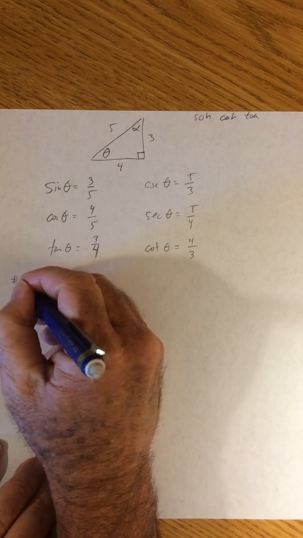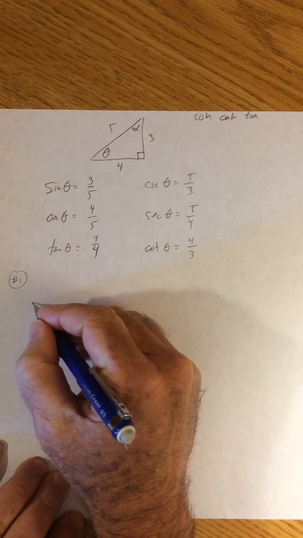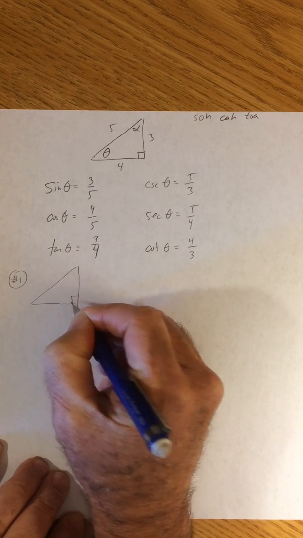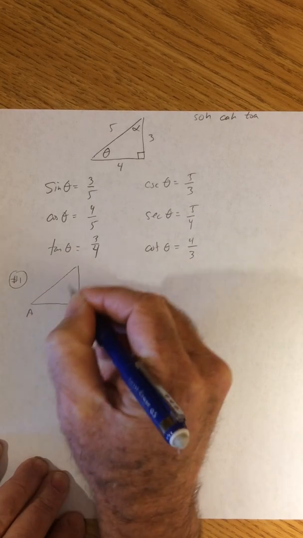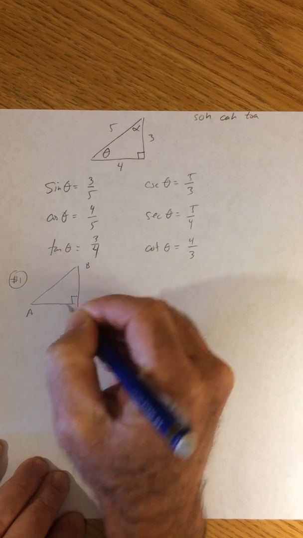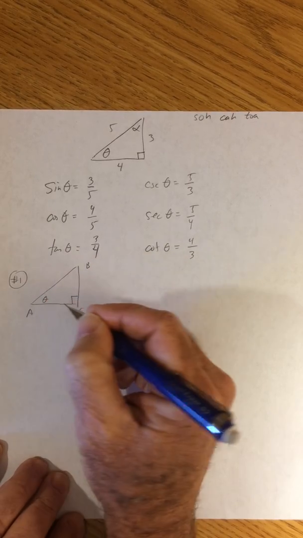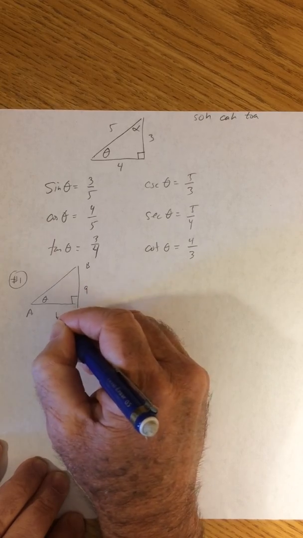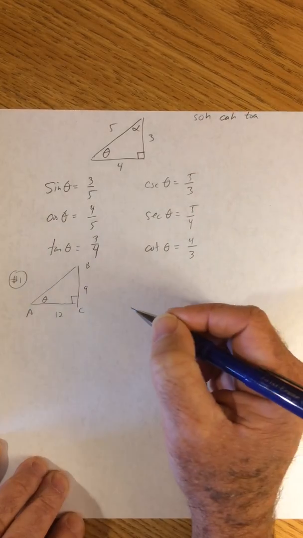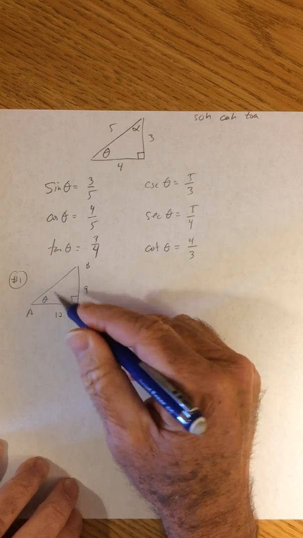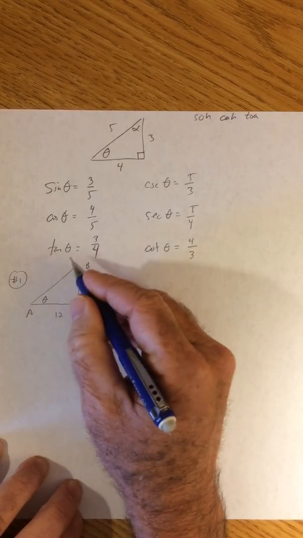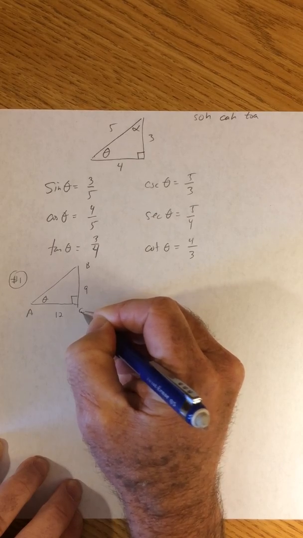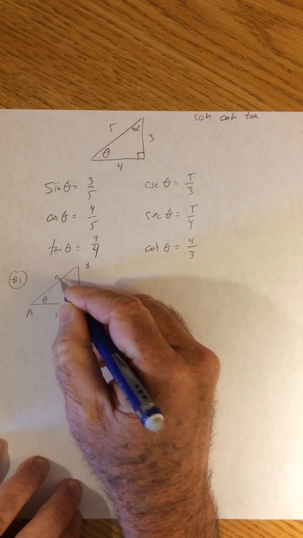Okay, problem number 1. They give us a triangle. Looks like this. Triangle ABC. There's theta. They put it in there for us. They give us sides 9 and 12. They don't give us the third side. Well, you're to figure that out by Pythagorean theorem. So normally we call the side opposite vertex C by lowercase c.